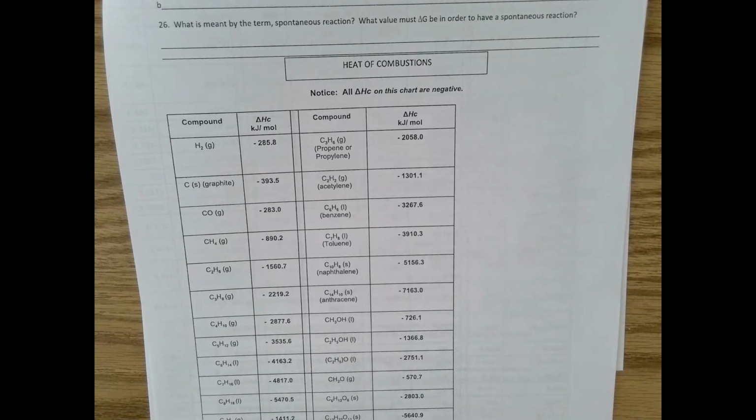Okay? If you look at all these numbers, they all have what sign? Negative. So all combustion reactions are endo or exo. Exo, they're all releasing heat. Okay? So just using this table alone, could you tell me how much energy is released when 1 mole of hydrogen gas is combusted? Yeah, what's the answer?